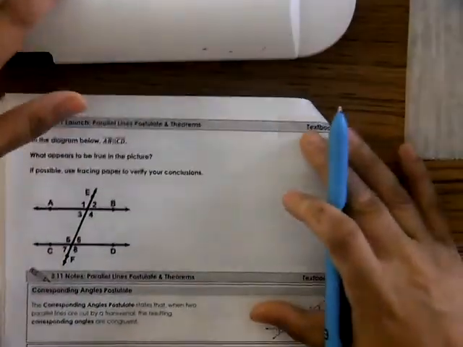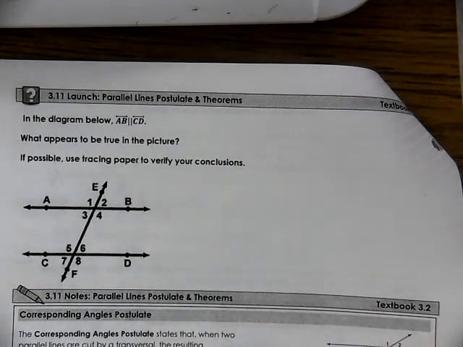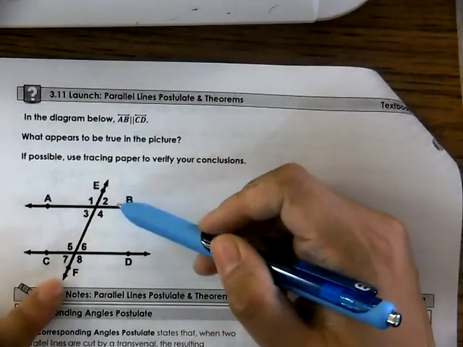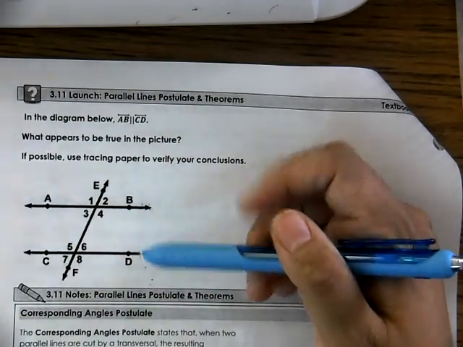All right, so this is 3.11, starting with parallel lines, postulates, and theorems. So the main idea for today is to take those 4 angles that we learned about yesterday, and now we're going to look at only those 2 lines being parallel. Yesterday, the lines didn't have to be parallel. They were just 2 lines that got intersected by a transversal, and they created some angles. Well, today, our 2 lines are going to all be parallel, and we're going to make some observations.